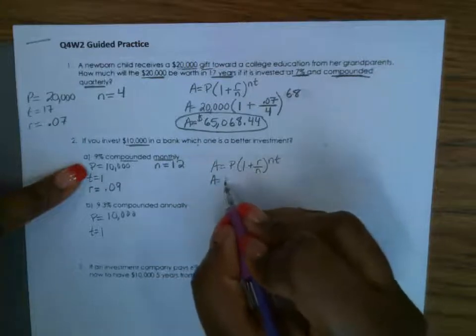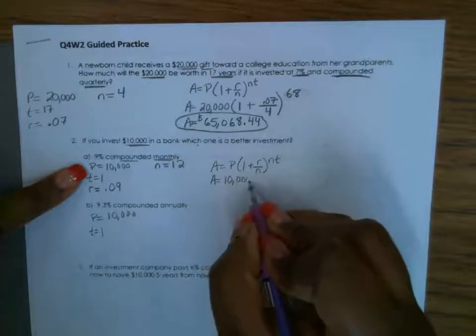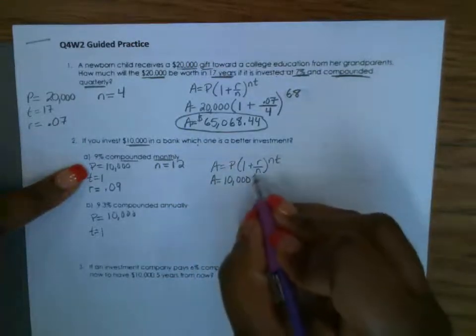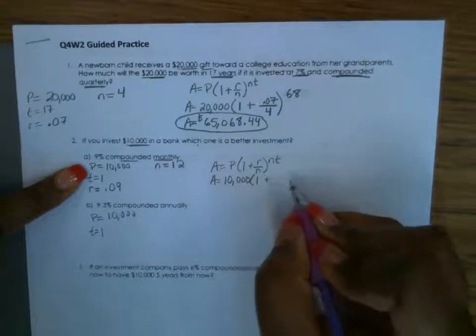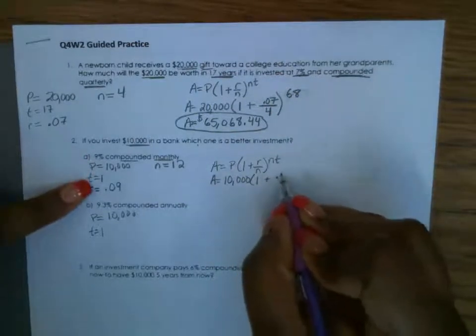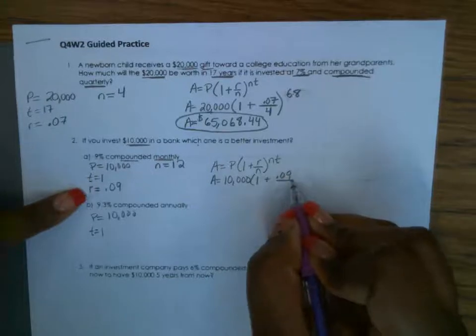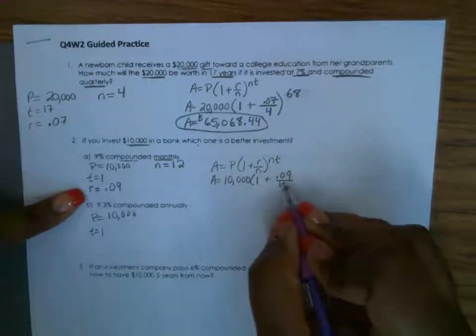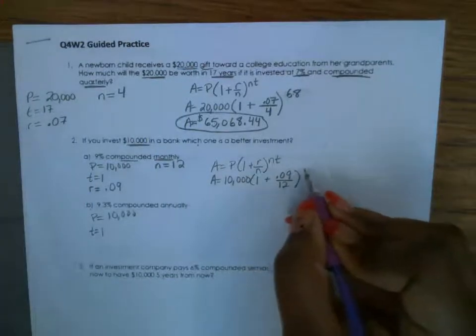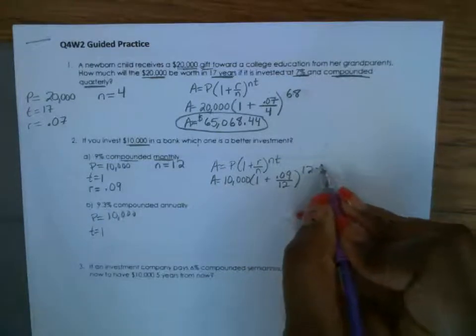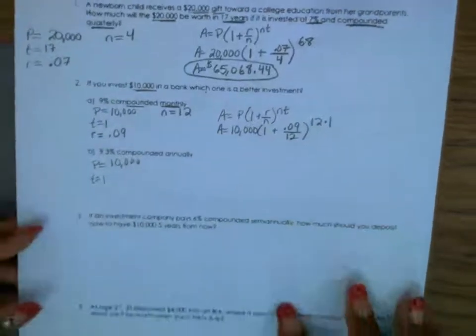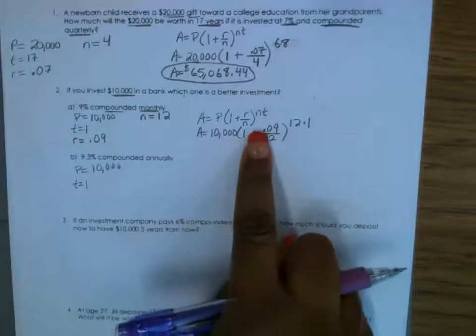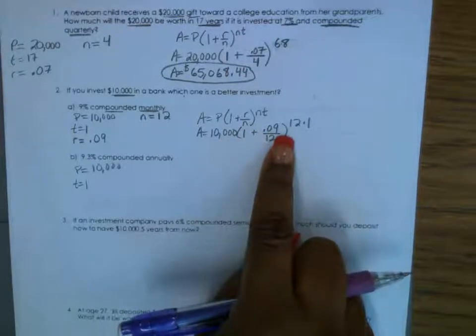So this is going to give me 10,000 parentheses 1 plus, and we got R is 0.09 divided by 12, to the NT. So that's 12 times 1. Okay. Any questions about how I substitute this information? All right.